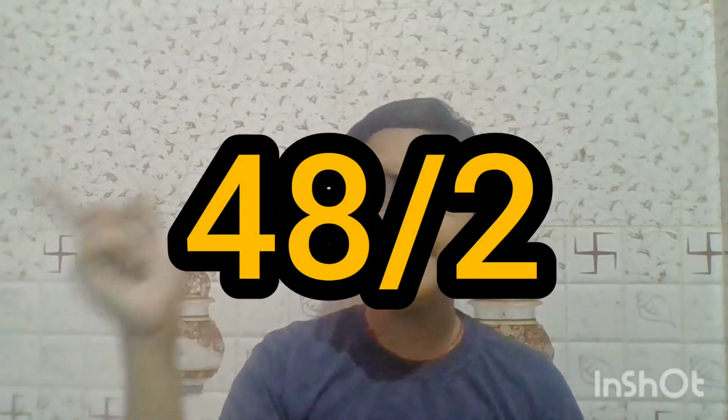So 48 divided by 2, and if you get the remainder as 0, then this number 48 is actually divisible by 2. If you do the normal division and your remainder comes 0, then you will understand that the whole number that you have, like I have 48, is divisible by the certain number given. So here, which is our certain number? 2 is our certain number given.